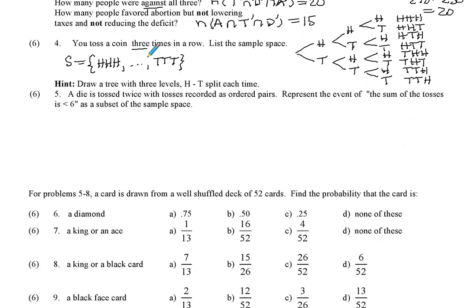And then if this was a two-step process, then we could do it with an outcome table. And in fact, that happens in number 5. So here we've got a die that's tossed twice. We're recording our tosses as ordered pairs. And then we want to represent the event that the sum of the tosses is less than 6 as a subset of the sample space. Here I'm really asking you to list it as a subset. So we have to list a set of values here.